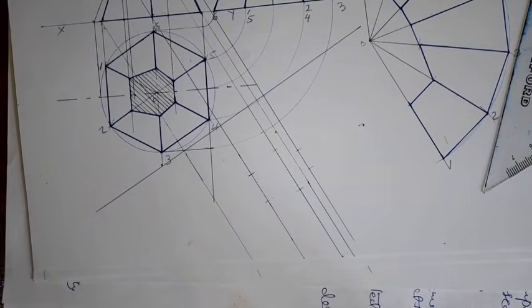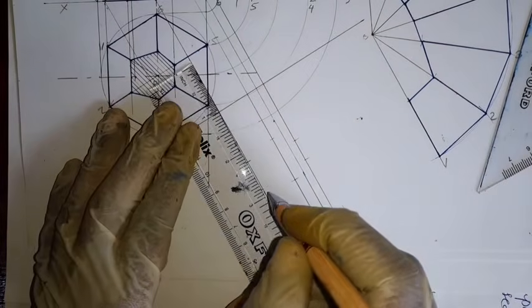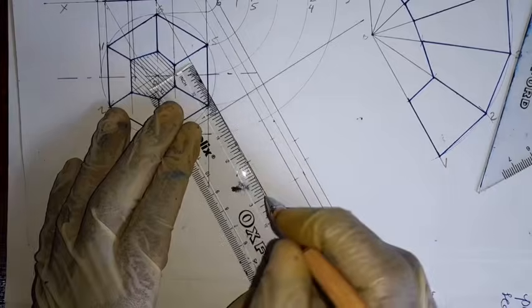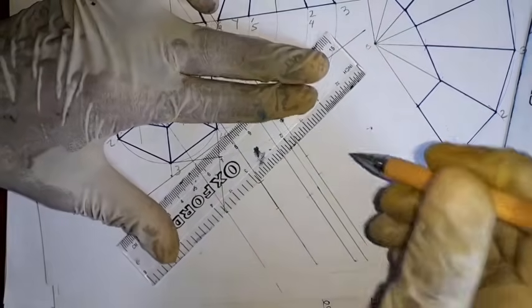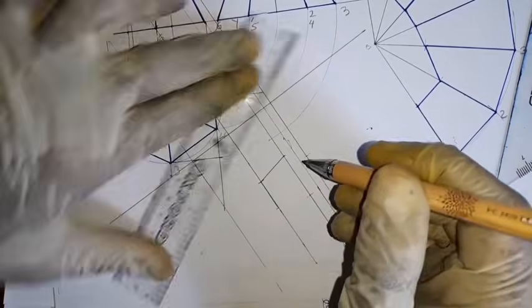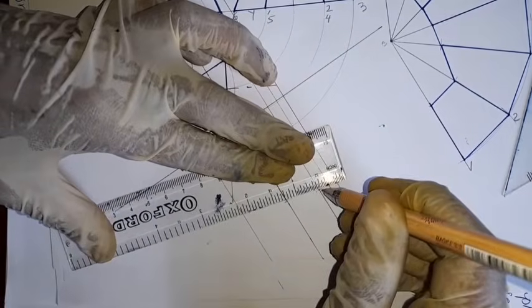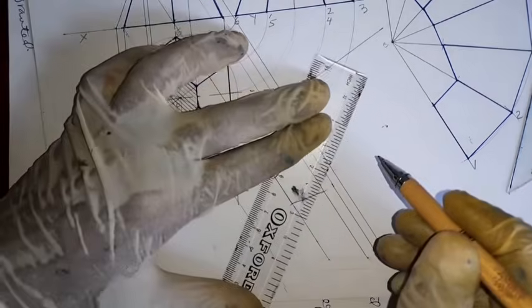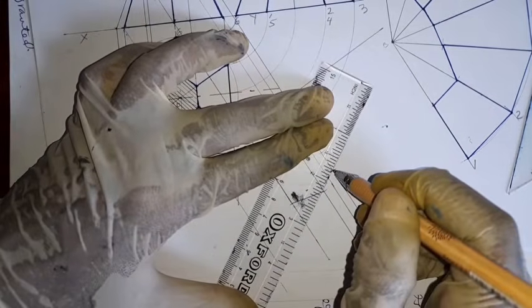We are joining them. Join them. That is the top part, okay, the cut face, how it appears as an auxiliary view in that plane, 30 degree to the horizontal plane.